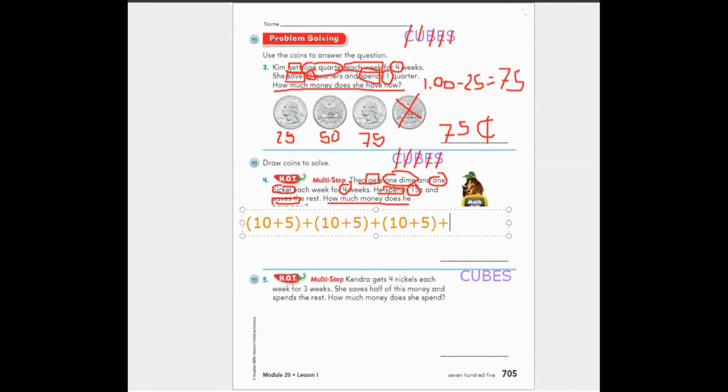Week 4, 1 dime and 1 nickel. So this equals 10, and 10 is 20, and 10 is 30, and 10 is 40, 45, 50, 55, 60. 60 cents.